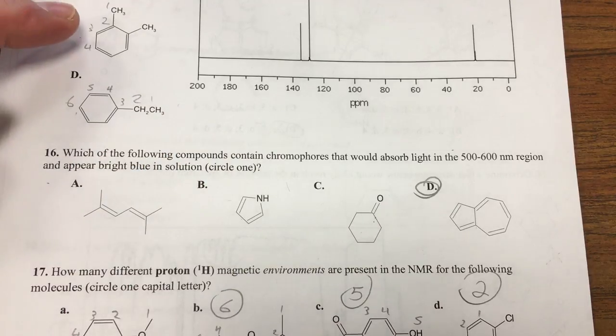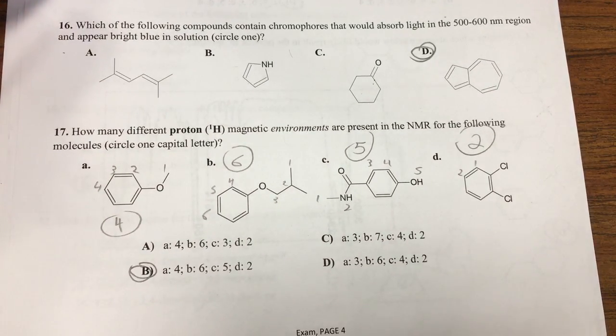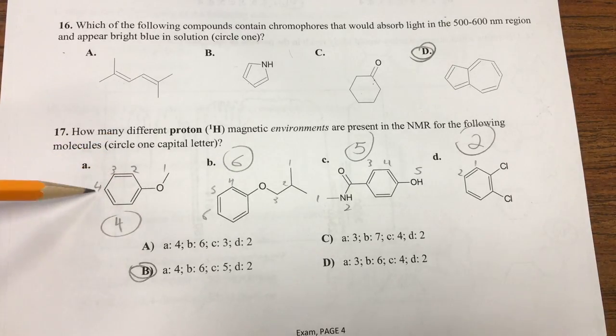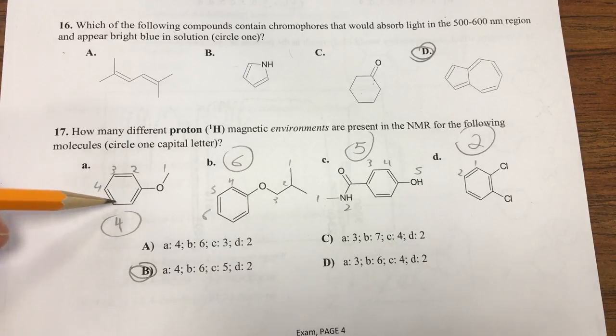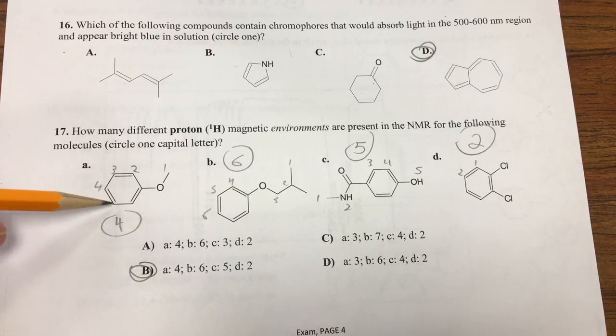Okay, next one here. Proton NMR. With Proton NMR, we're not selecting the carbon atoms that do not have a proton. So you can see I've labeled those 1, 2, 3, 4. Symmetry on this side of the ring, so we don't count it. That one's equivalent to that one, 2 is equivalent to this side, and 3 is equivalent to this side.